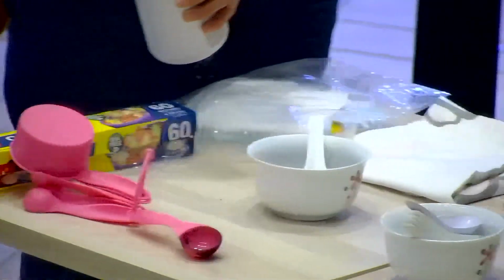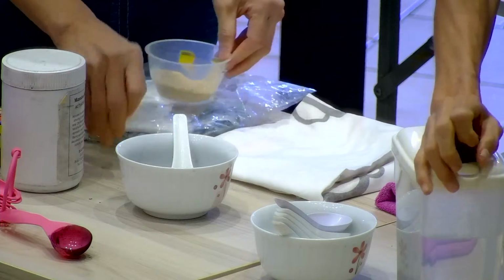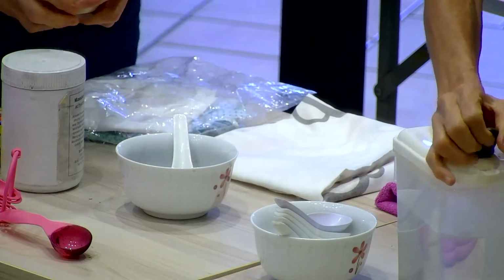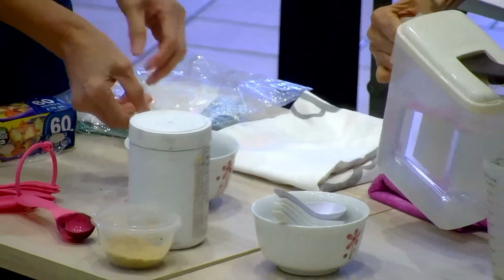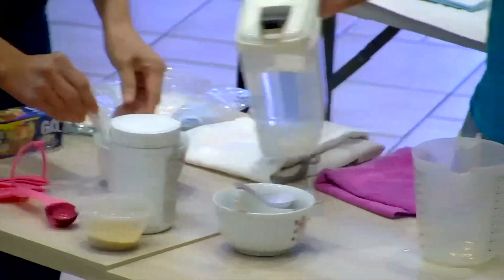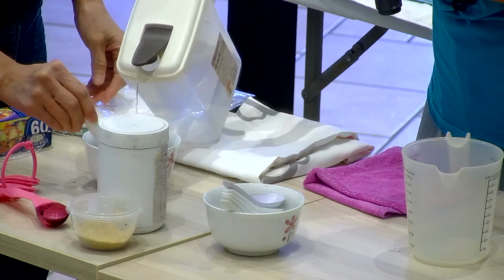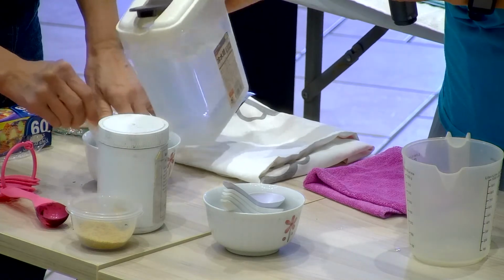We're going to add enough water to form a paste. So I'm just going to add a little, yeah, I think, is it easier to pour? Okay. She will stir as I add.